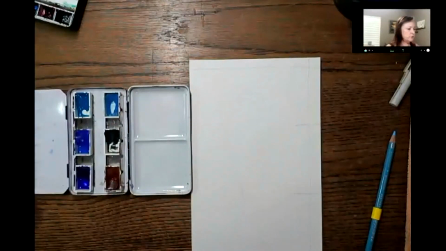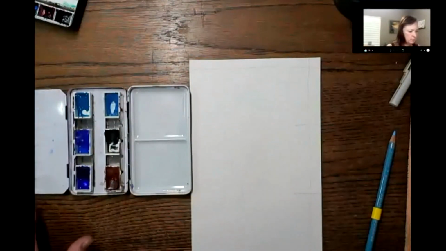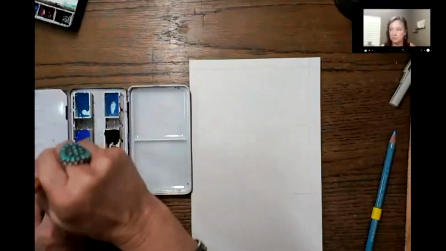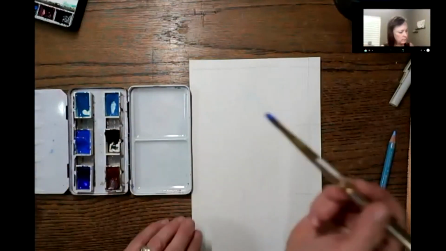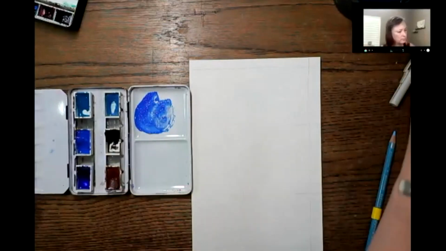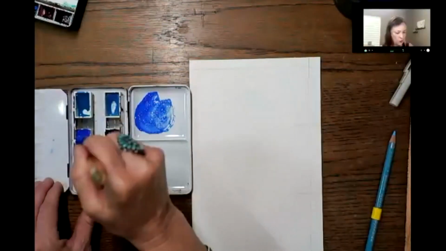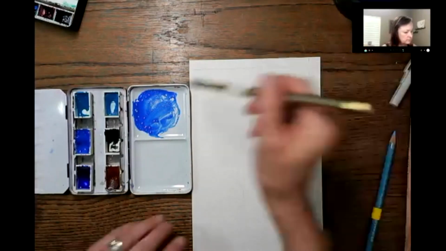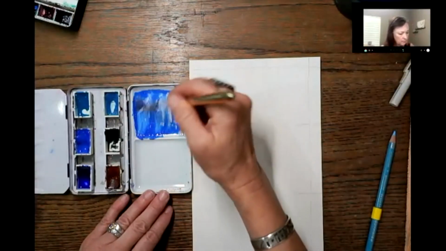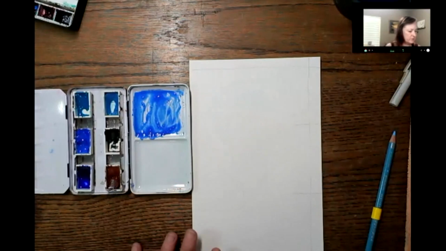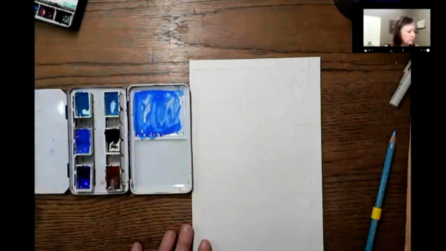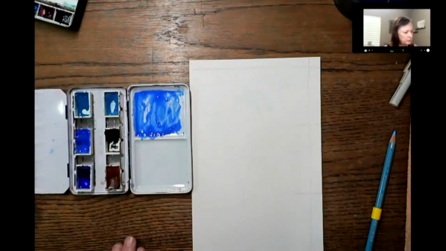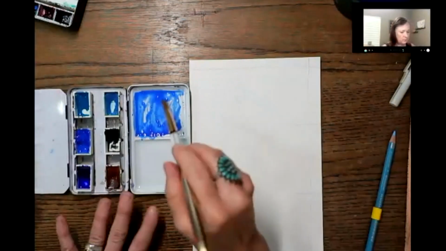I'm going to go ahead and use the cobalt. And I'm only going to do the top third this time. And hopefully I got that wax down so it'll work well. So you'll be able to see.